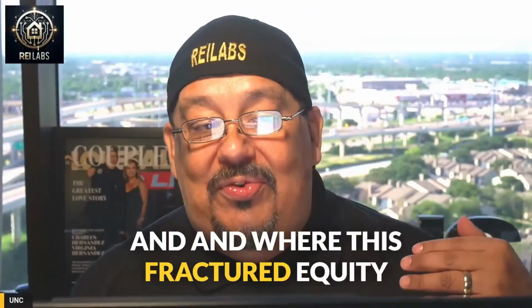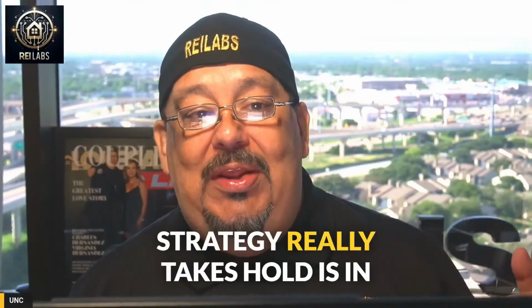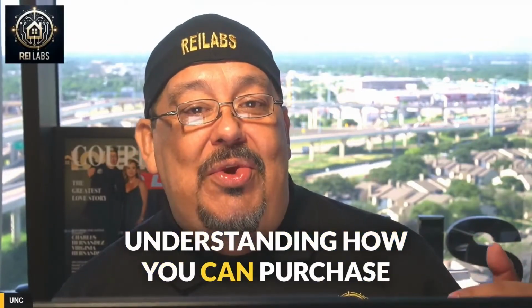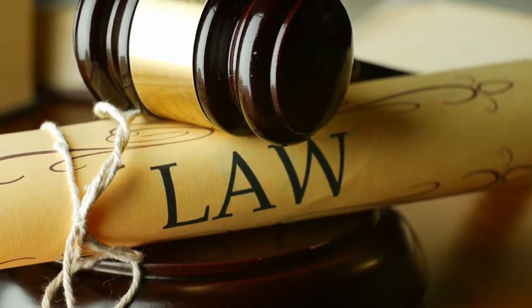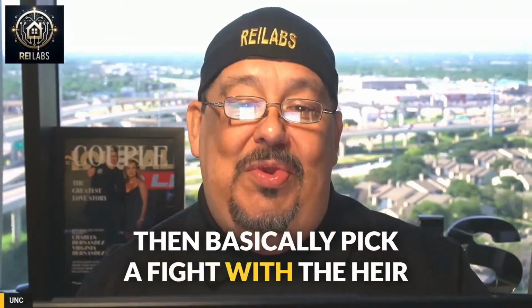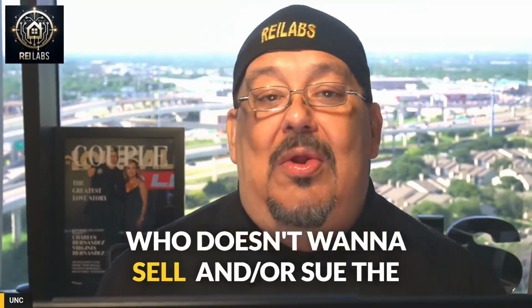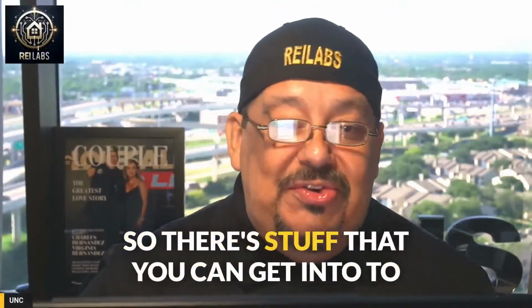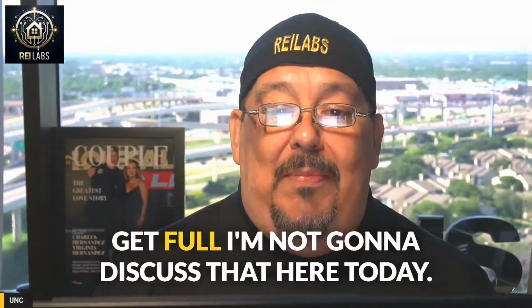And where this fractured equity strategy really takes hold is in understanding how you can purchase people's interest in the property and then basically pick a fight with the heir who doesn't want to sell, and/or sue the other in absentia if they can't be found. So there's stuff that you can get into to get full. I'm not going to discuss that here today.